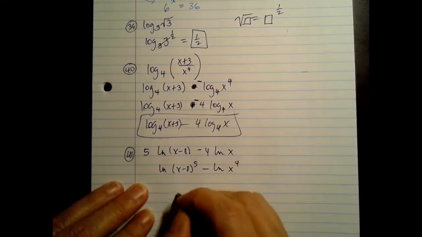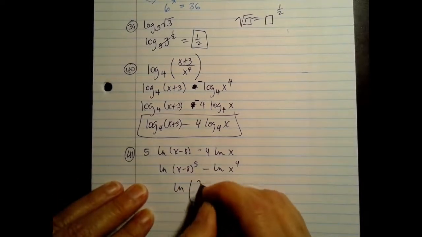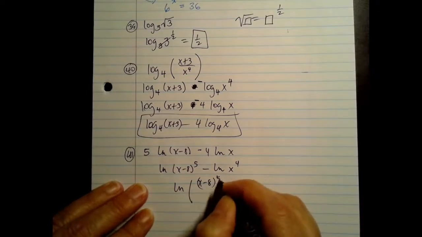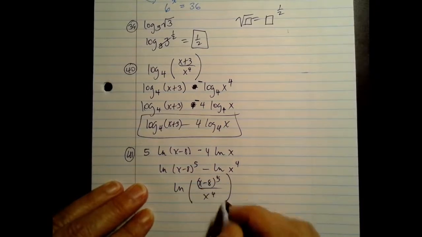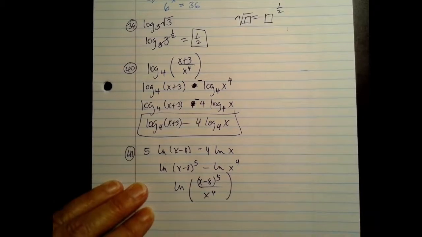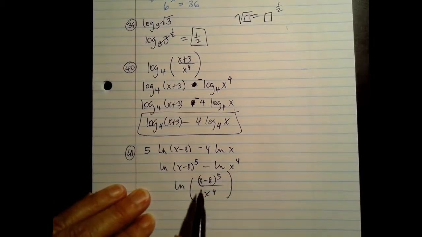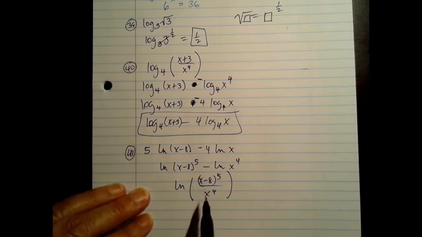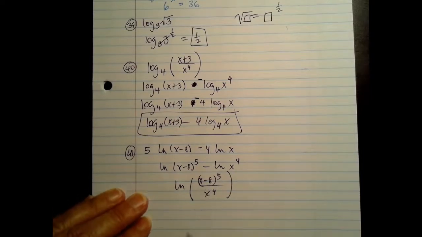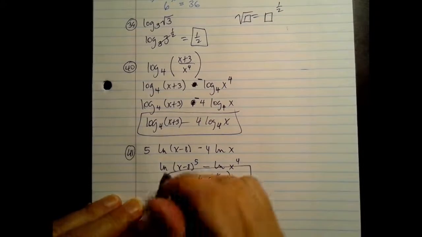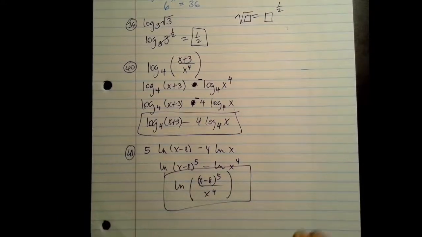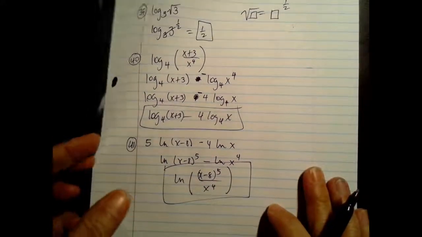If it's subtract, that meant it was a quotient. And so x minus 8 to the 5th is on the top and x to the 4th is on the bottom. And that is answer choice C. Okay, 41. That one was easy. But y'all, those have gotten pretty easy for you, I'm sure.